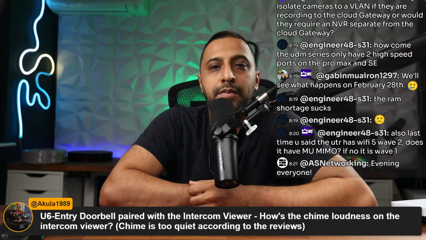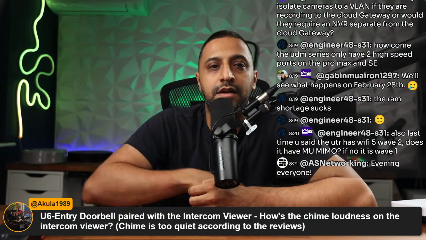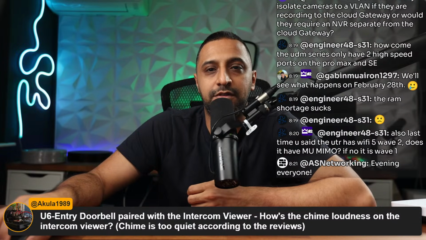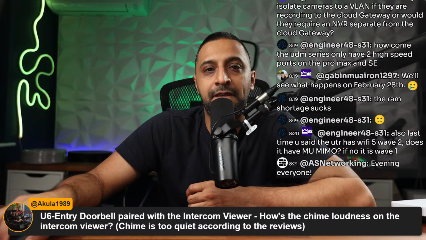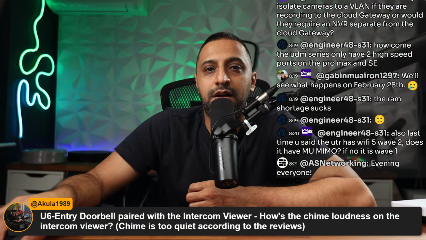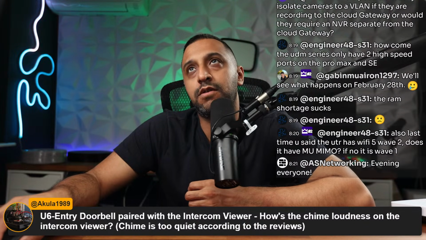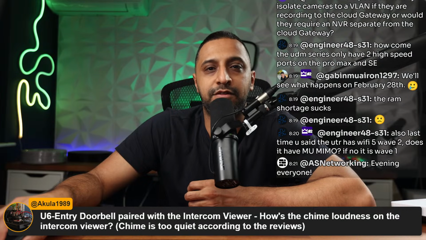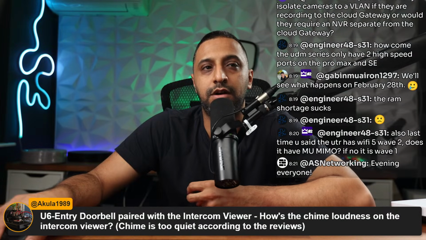G6 Doorbell paired with the Intercom Viewer. How's the chime loudness on the Intercom Viewer? The chime is, well, yeah, it's not the loudest chime in the world. It's not going to be as loud as a mechanical doorbell. I'll tell you that much.